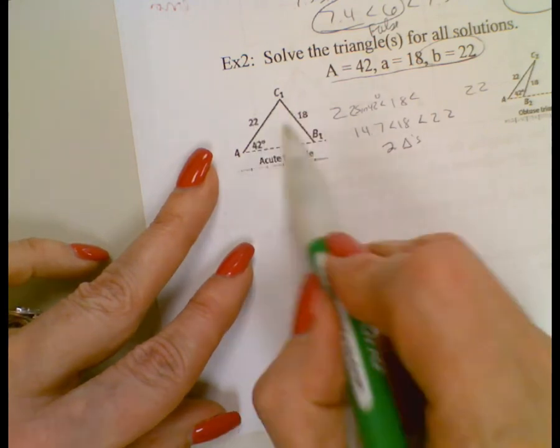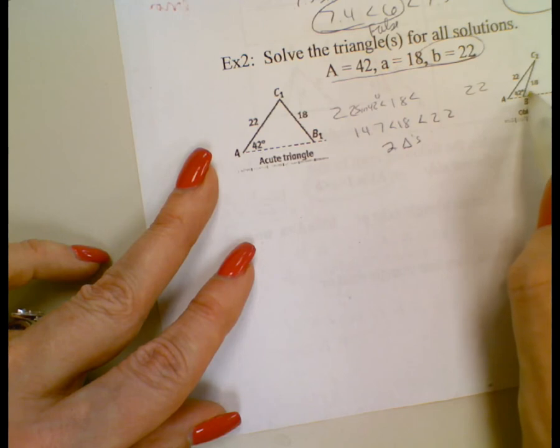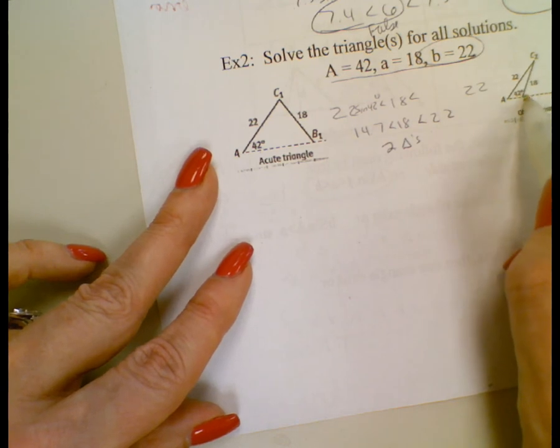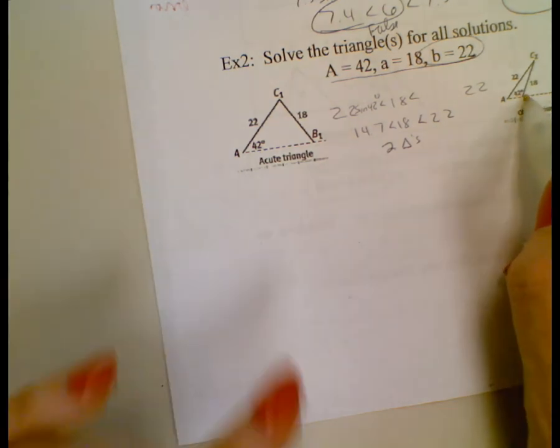This is going to be the acute triangle. And then you draw one where you're going to have an obtuse angle. This angle right here is going to be obtuse. This angle A is 42, but this angle B is going to be a very large angle. It's going to be the obtuse triangle.